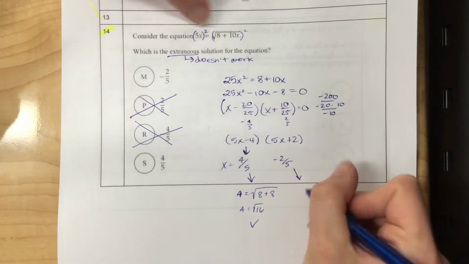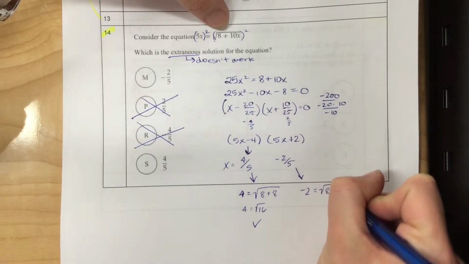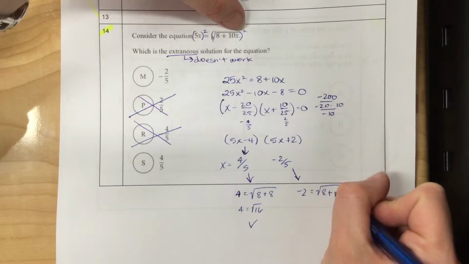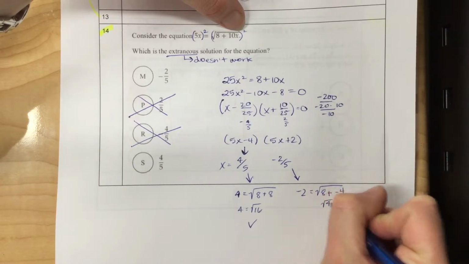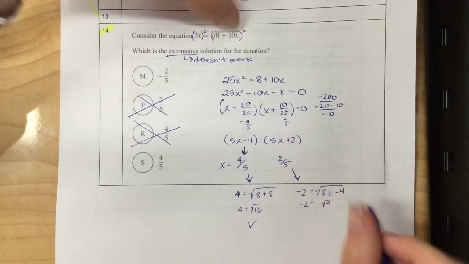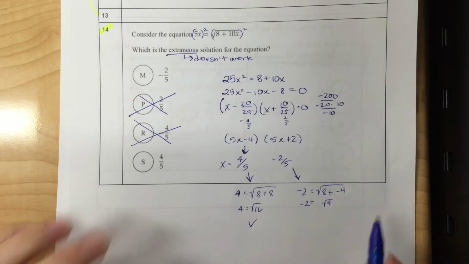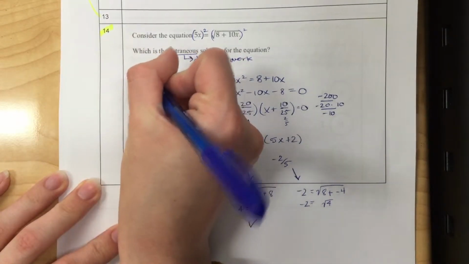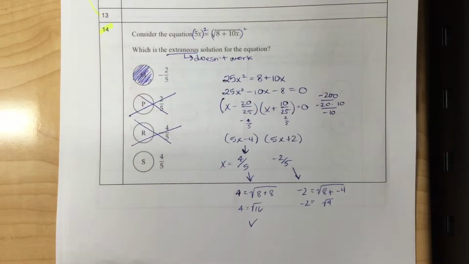If I check negative 2/5, that gives me negative 2 equals the square root of 8 plus, what is that, negative 20 over 5, so negative 4. So that means the square root of 4 equals negative 2, which is not going to work in this instance. So the correct answer here is M because it's extraneous. It doesn't work when you plug it back in.